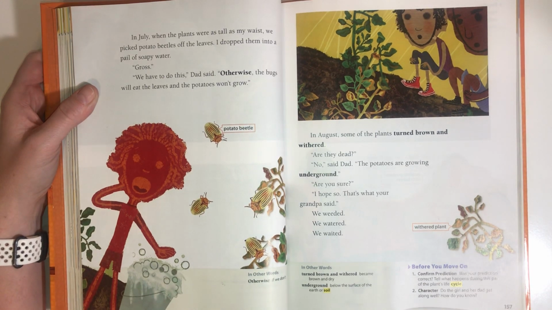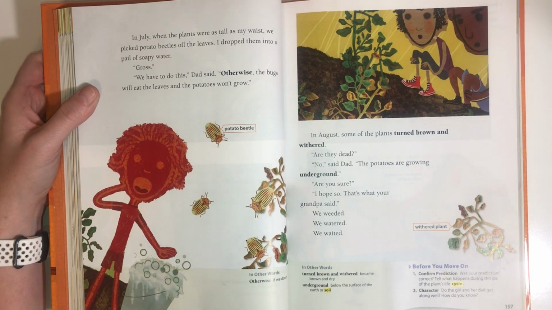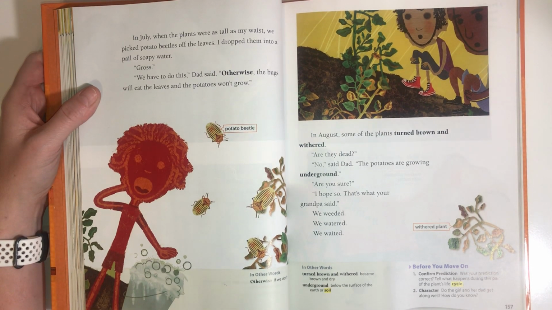Are they dead? No, said Dad. The potatoes are growing underground, or below the surface of the earth or the soil. Are you sure? I hope so. That's what your grandpa said. We weeded, we watered, and we waited.